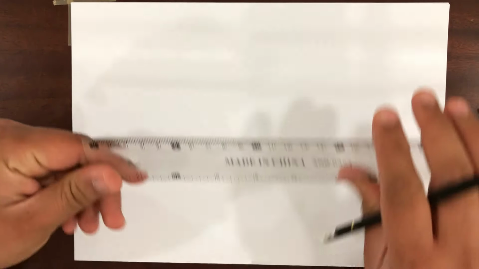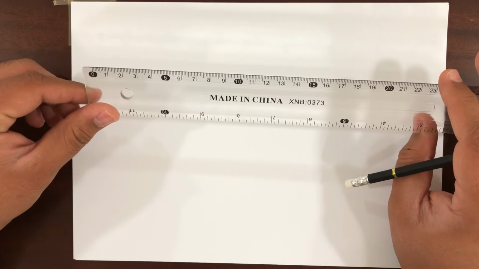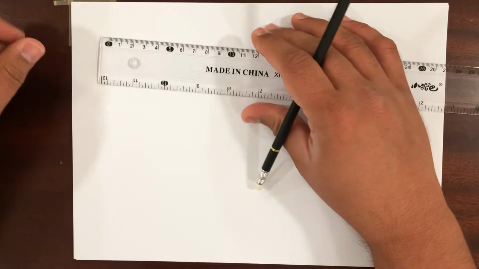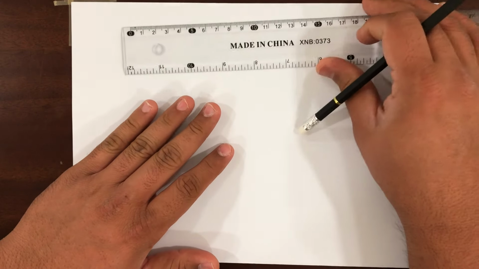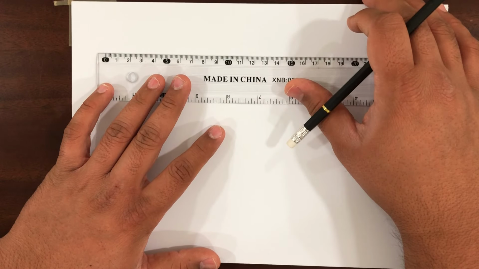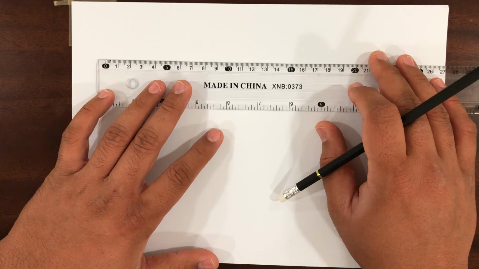So you can assume any dimension, like the length of the side you can take like 40 millimeters or 50 millimeters, it's up to you. So as for now I am taking it as 40 millimeters. Okay, so now let's start drawing the question number A.